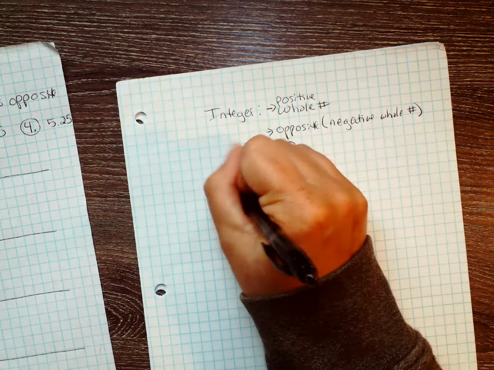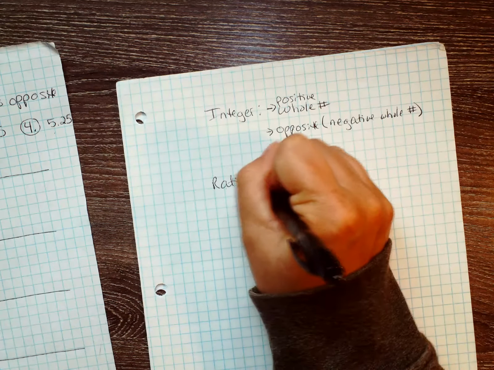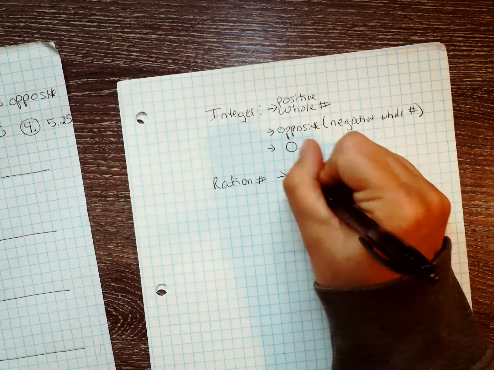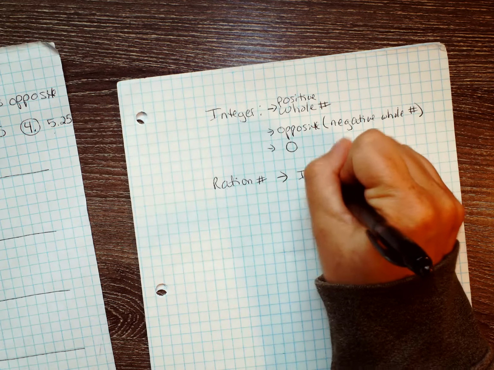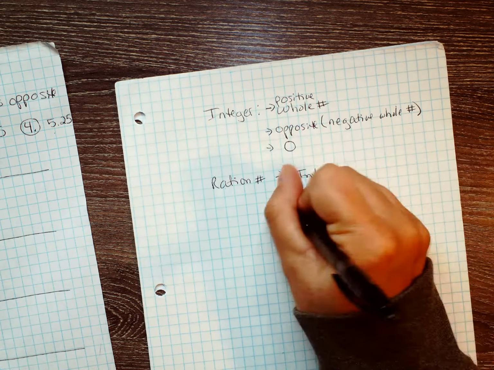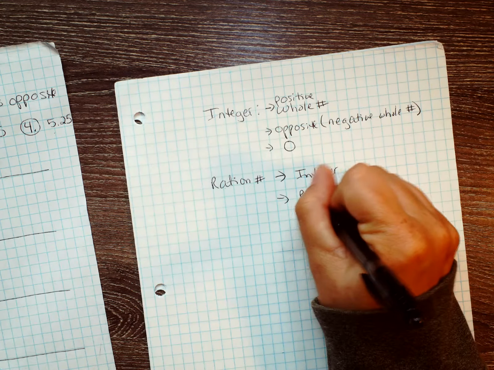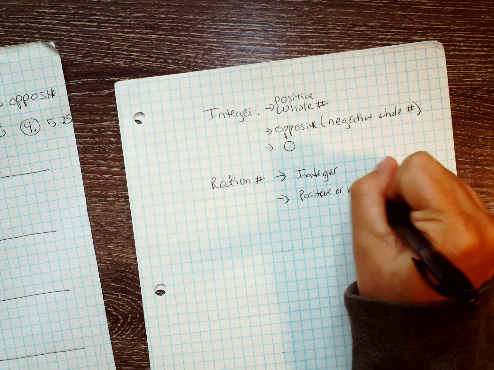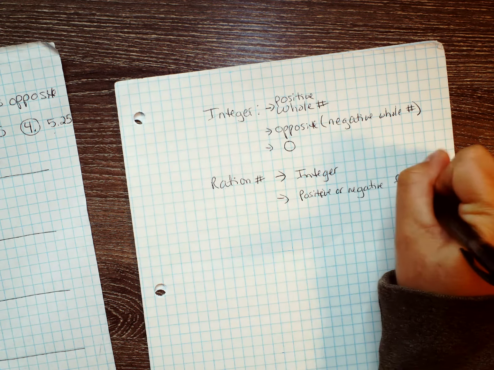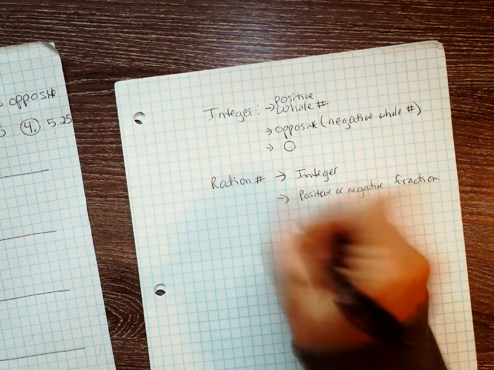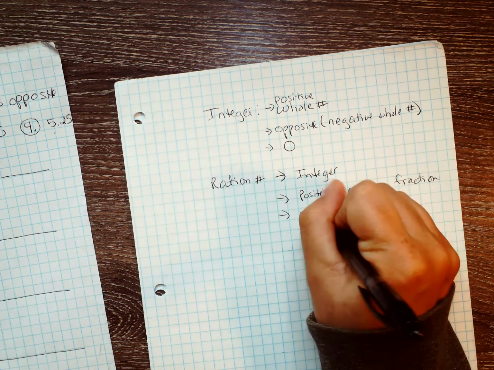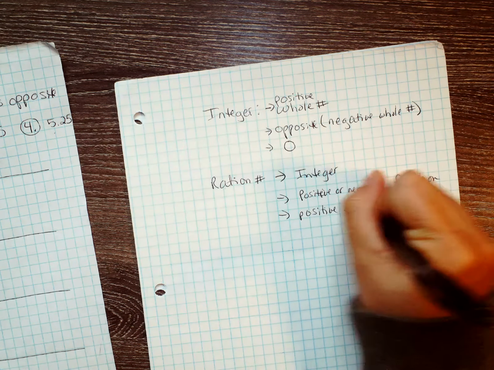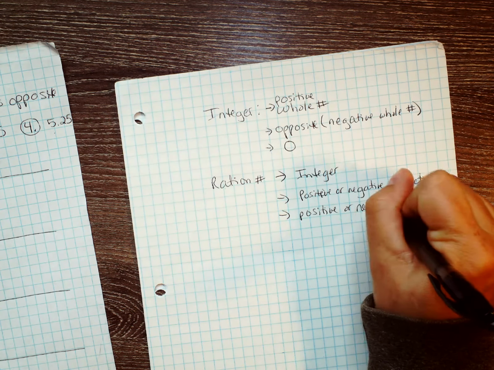A rational number is an integer, so it could be anything of the above. It could be a positive or a negative fraction. It could be a positive or a negative mixed number.